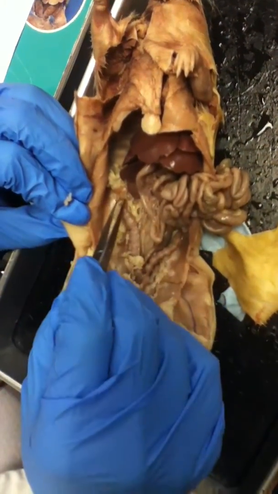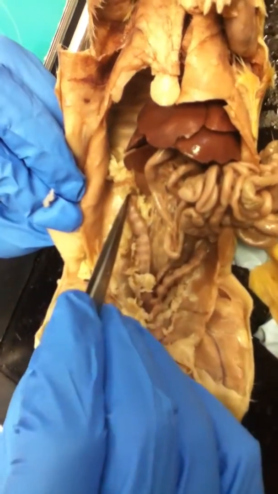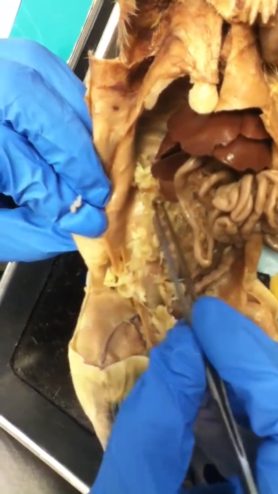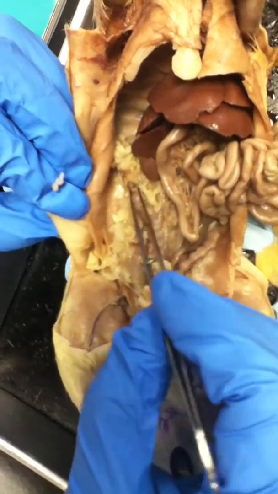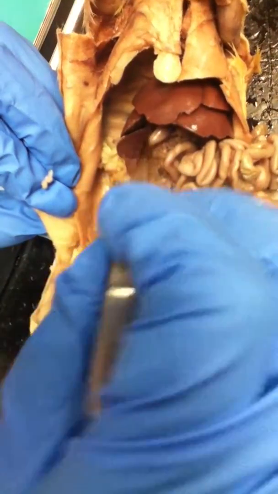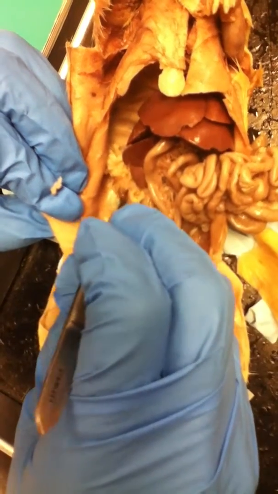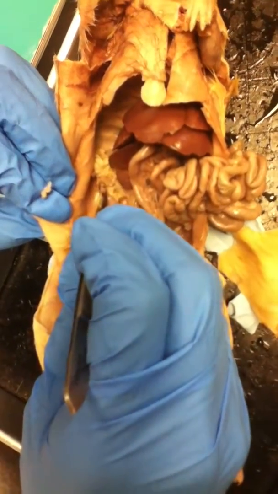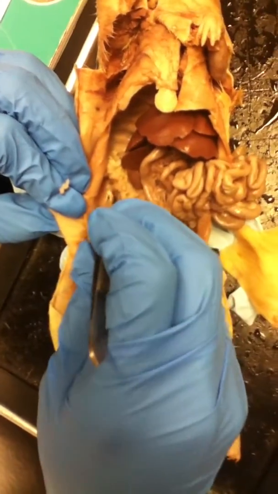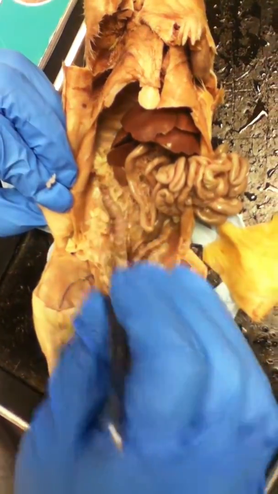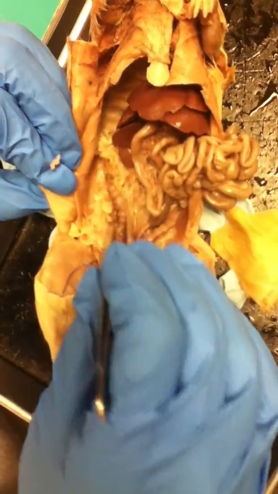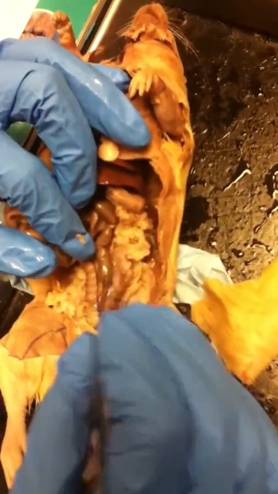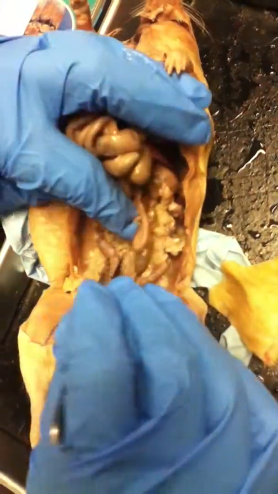Now, right here is the ovary. You see where it's a darker color? That's the ovary. Right here is the oviduct. The oviduct is paler looking. That's the oviduct, and that's the ovary. That's the uterine tube, or the fallopian tube. It's on both sides, so take a look on this side, the one that's not being played with, and you can find the structure.